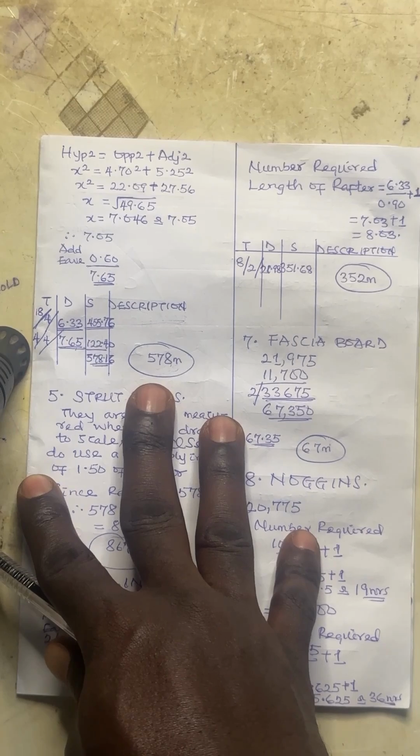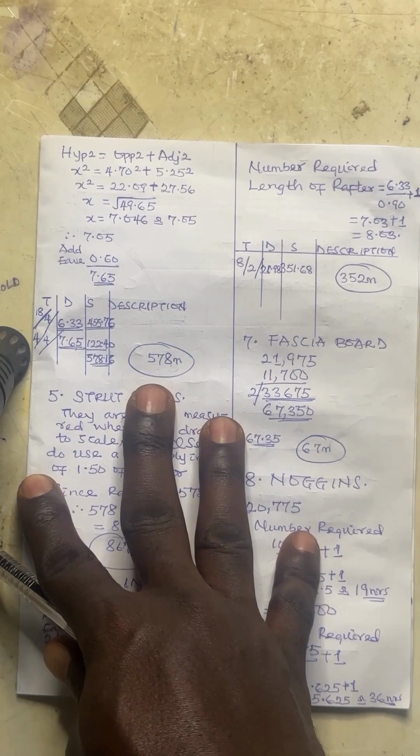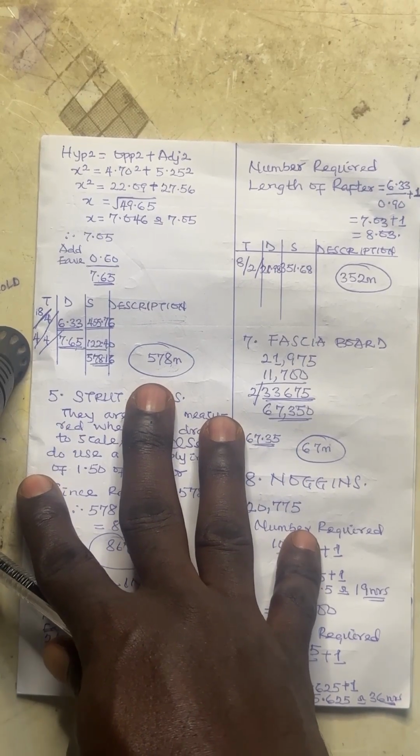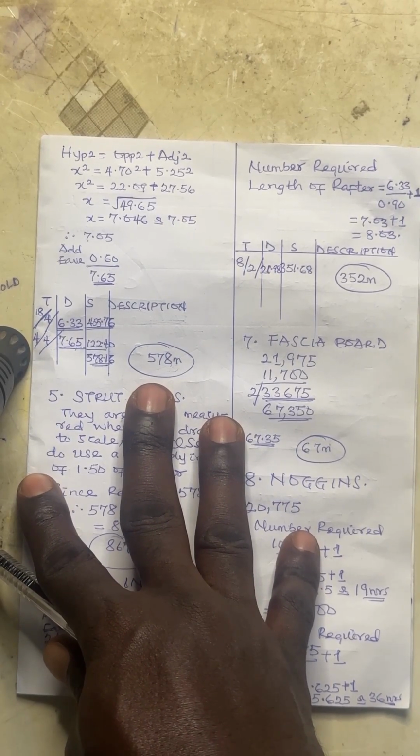we have diagonal struts and then vertical struts. It depends on how it is on site. So we have diagonal and then we have the vertical. But most QSs, or let me say most professionals, if the drawing is up to scale accurately, we use scale rule to measure struts and ties.